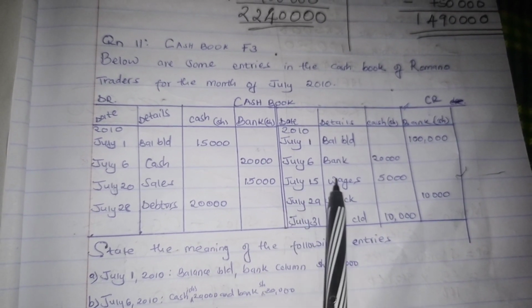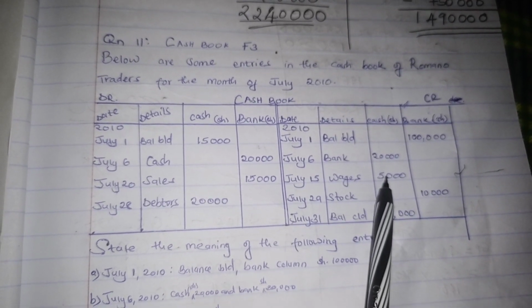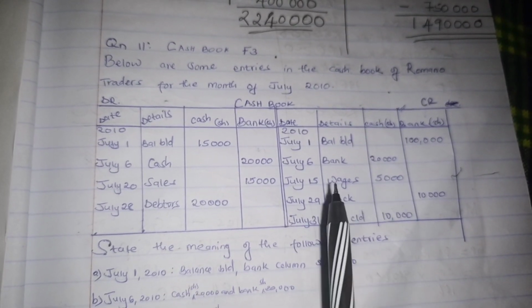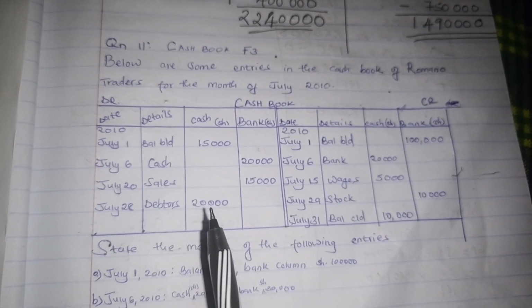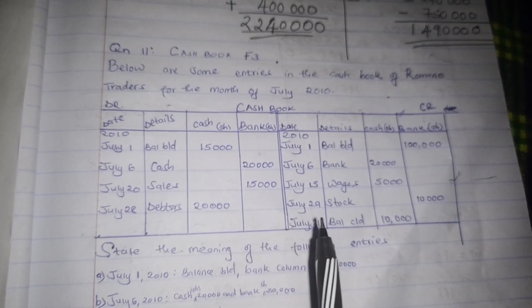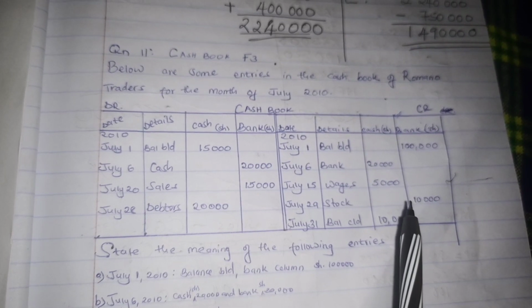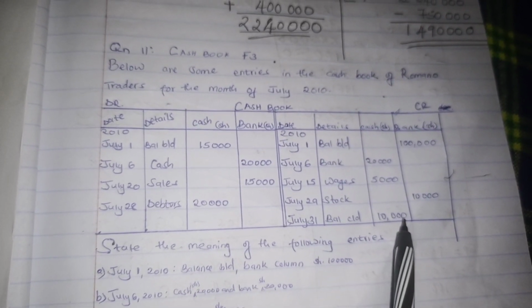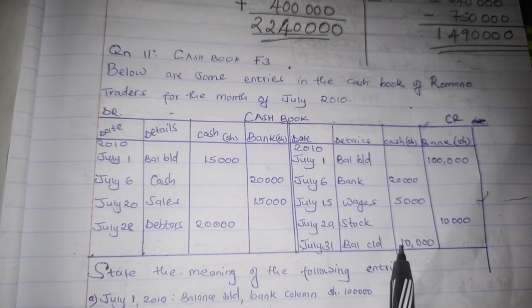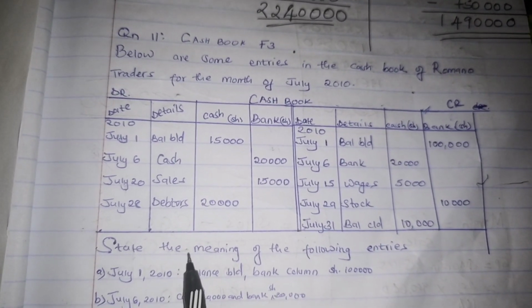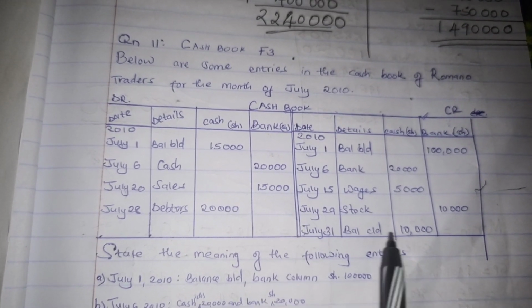Cash in bank 15,000. July 15 we have wages on credit side 5,000. July 28th we have debtors 20,000. July 29 stock of 10,000 credit. Then balance brought down, and balance carried down was 10,000.